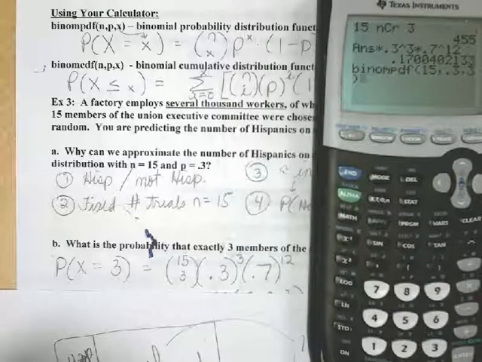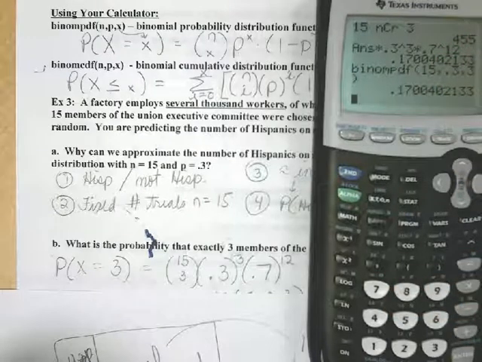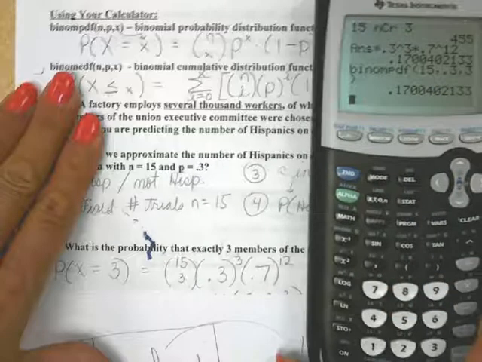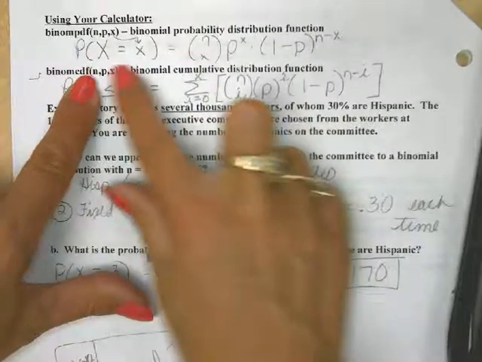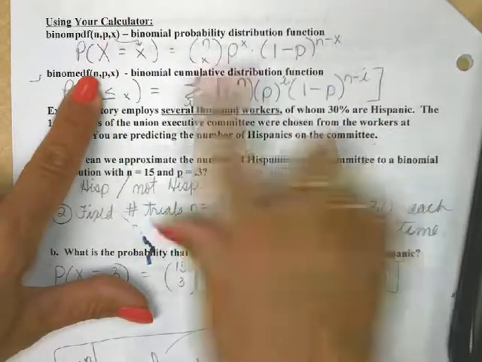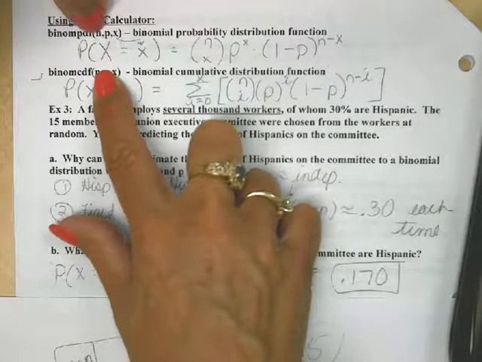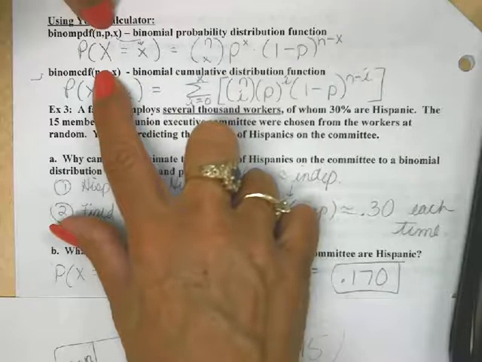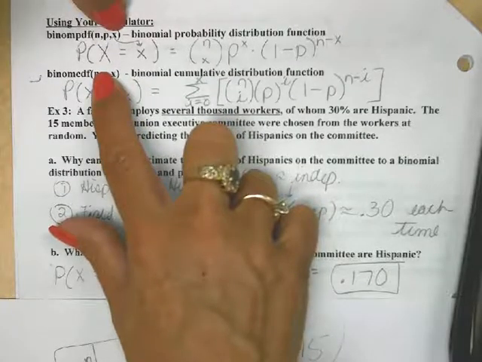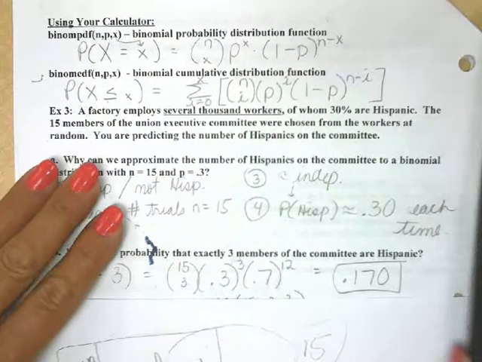When I hit enter, notice this answer is exactly the same as that, because the calculator has been programmed to do that calculation. When we put in the values for how many trials, probability of success, and number of successes, it does the calculation for that binomial situation.